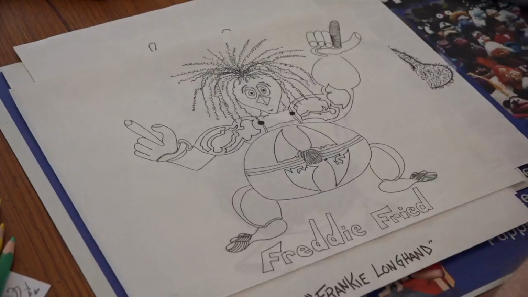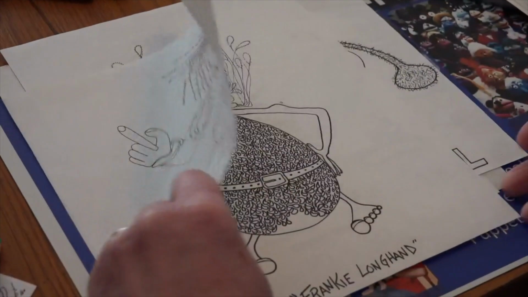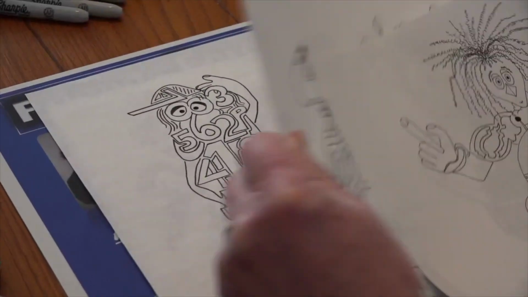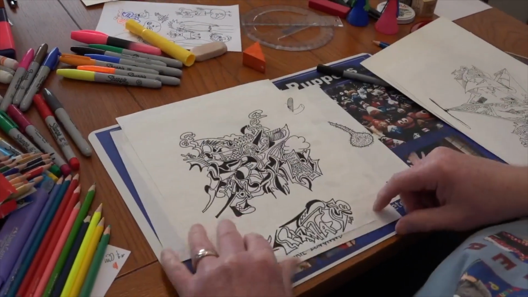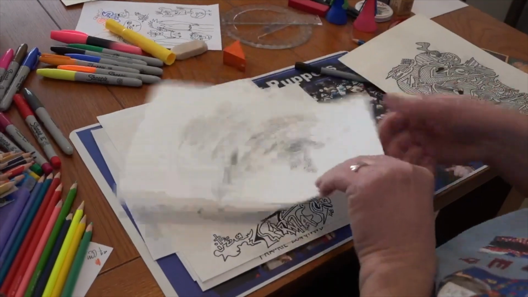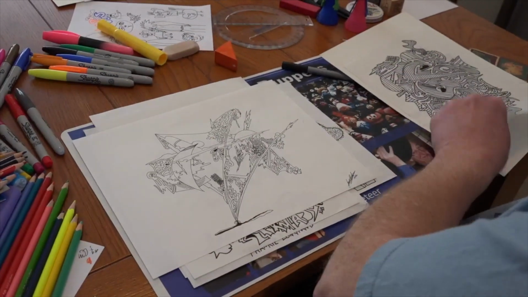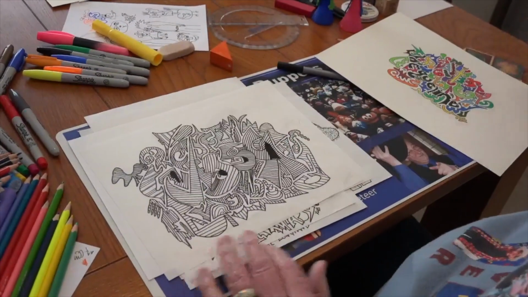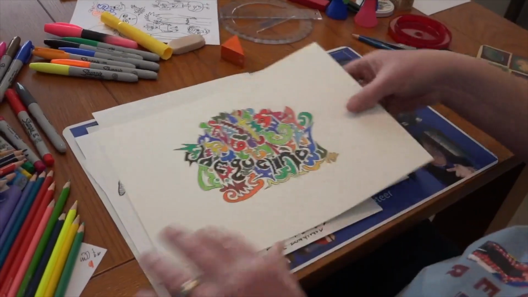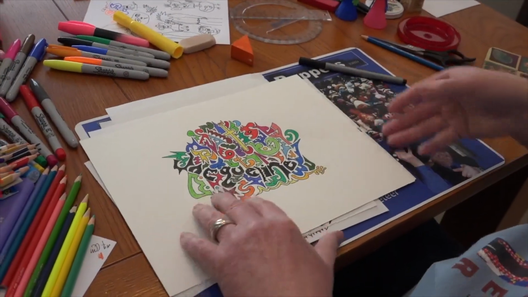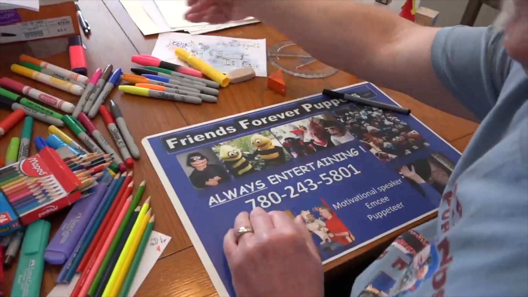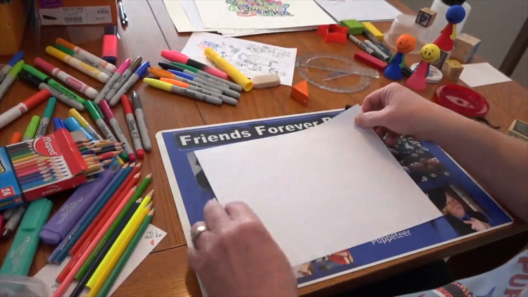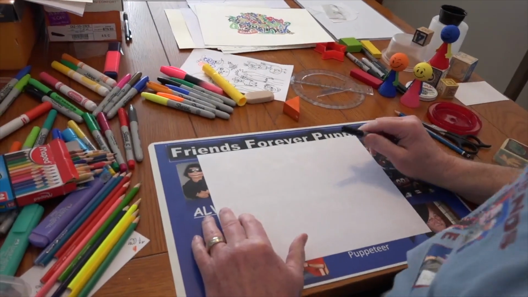Freddie Fried. These are all ones that I've made characters on, because when you doodle you can just put eyes on them, and when you put eyes on them you can make them into some kind of a character. And so we could do that, or we could do one of these doodles like this, or this type of thing, or this type of thing. And like I showed you last time, you can do a doodle like that and then you can color it all in too and really make it look interesting. But I think today what we'll do is a real doodle where you're making some different shapes and different things.